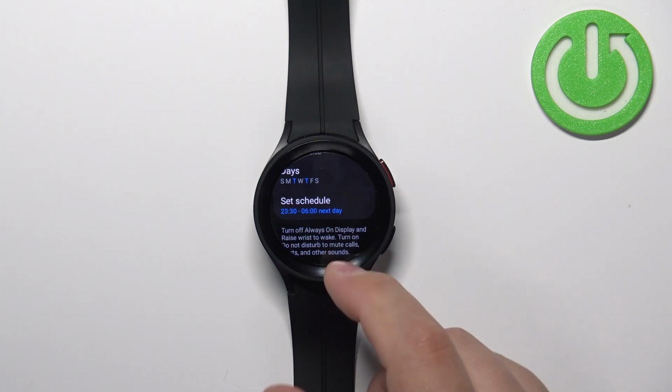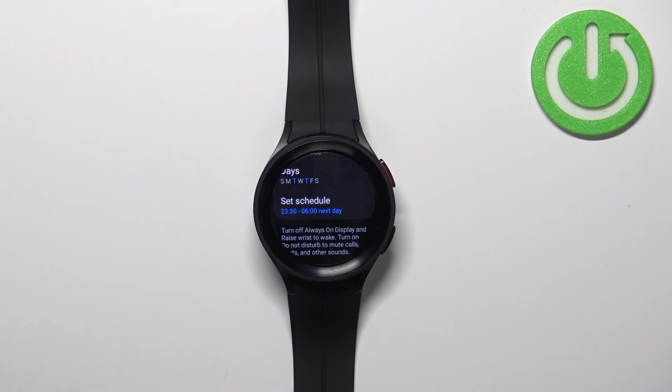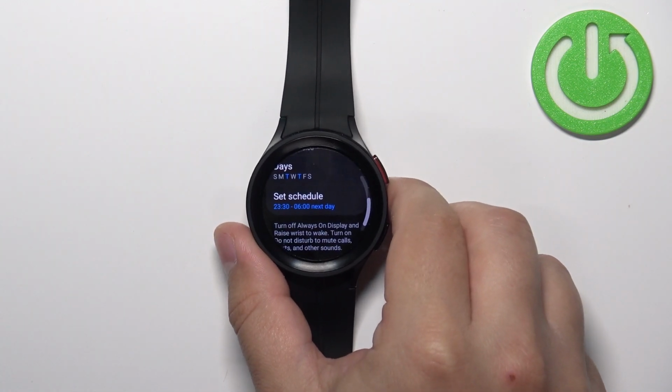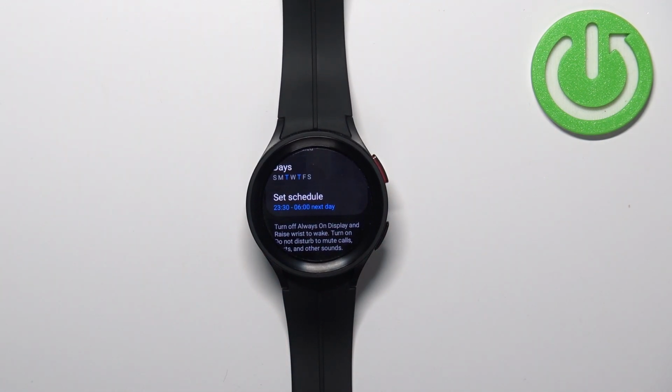My bad. Also, what the bedtime mode does is basically it turns off all of the sounds on your watch, and also turns on the do not disturb mode, so you won't get the notifications, and it will disable the raise wrist to wake screen, so basically your screen won't wake up when you raise your wrist, and also disables the always on display, and that's another option, and makes the screen look dimmer, so you won't get woken up by it.